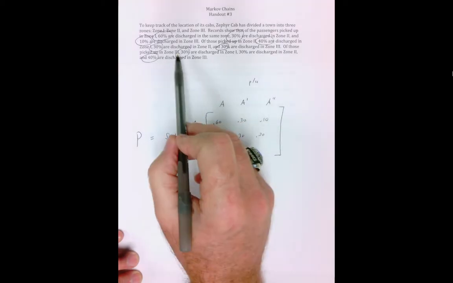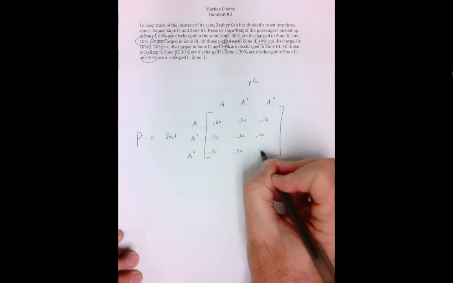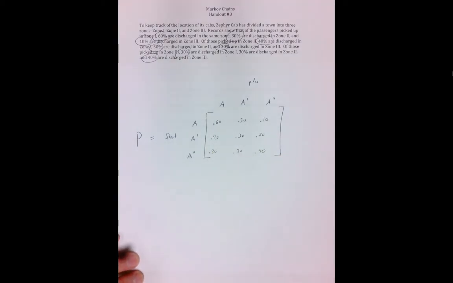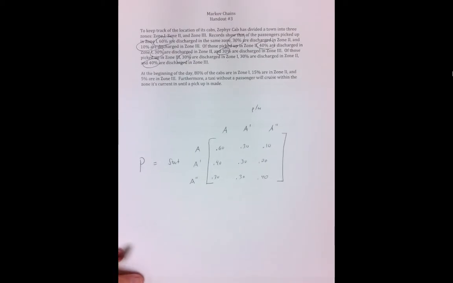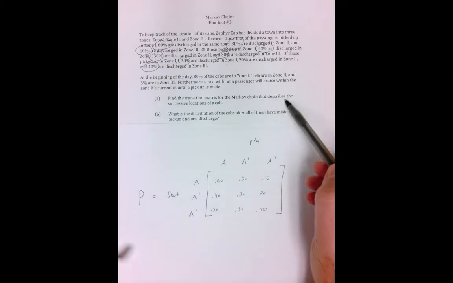And 30, 30, 40. All right. So we find the transition matrix. So we have that.